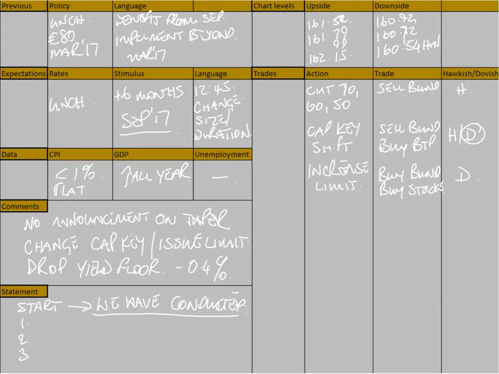Extend duration. So that's what we're expecting. So, depending upon how much, and this is a varied outcome trade, if it is more than 6 months, you have a trade that is buy bunds. Also buy stocks, because QE is continuing. However, it's all then going to be down to, is it 6 months, is it 9, is it indefinite?